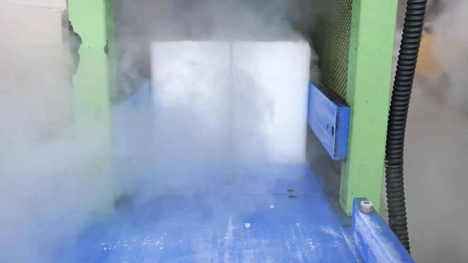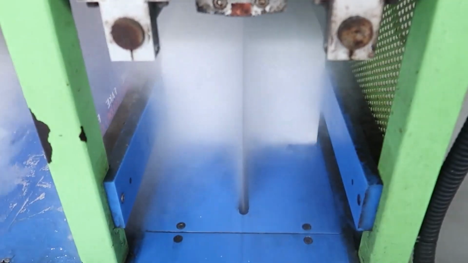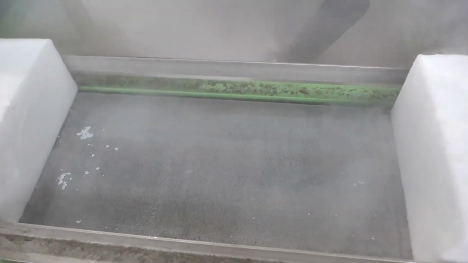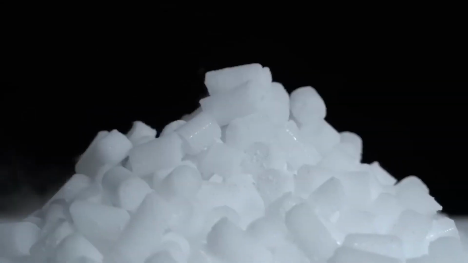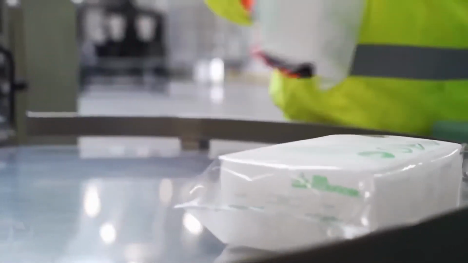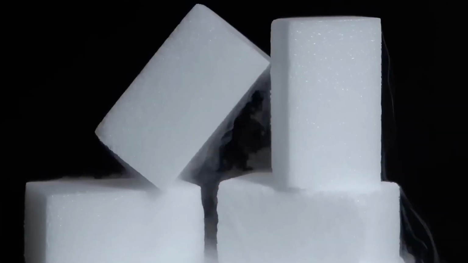The entertainment industry utilizes dry ice for special effects, creating a low-lying fog effect that's ideal for setting the atmosphere in theatrical productions. Industrial cleaning operations use dry ice blasting, a non-abrasive cleaning method where dry ice pellets are accelerated toward a surface to remove contaminants without damaging the underlying material.